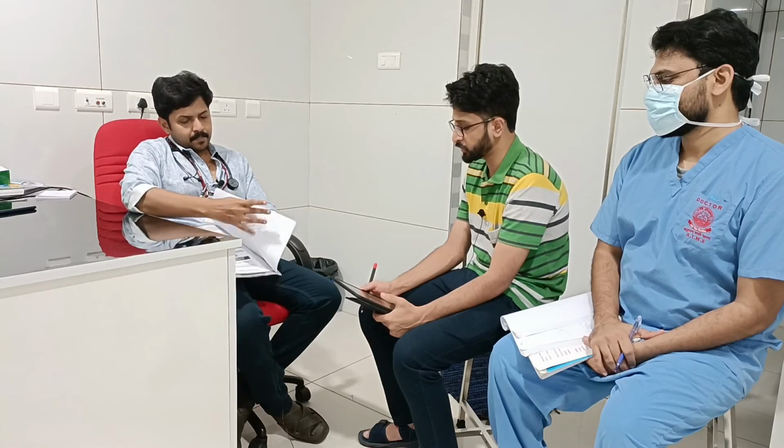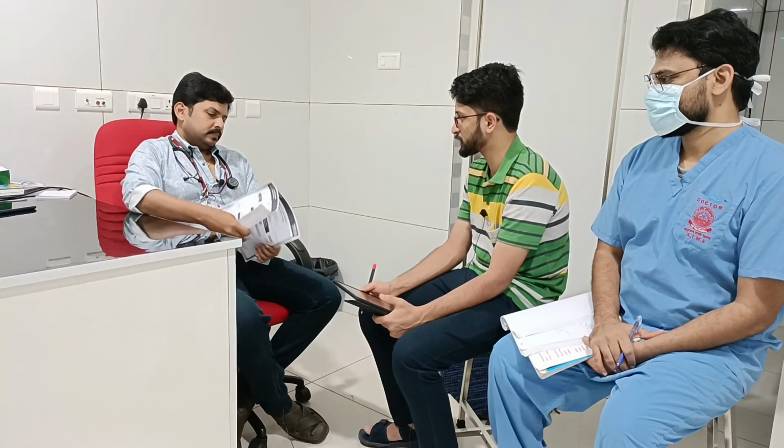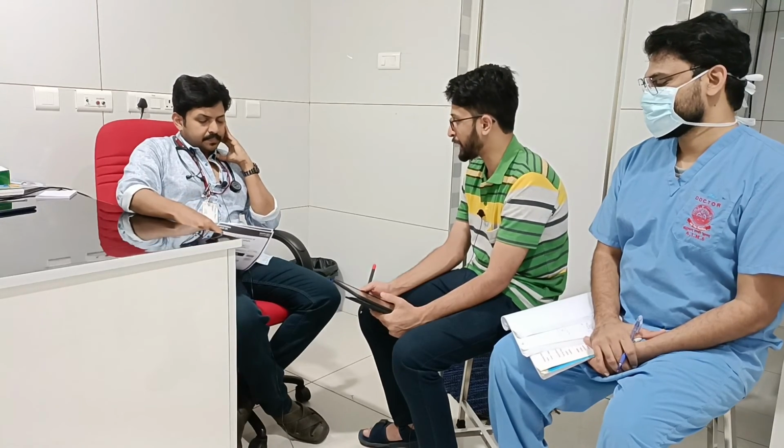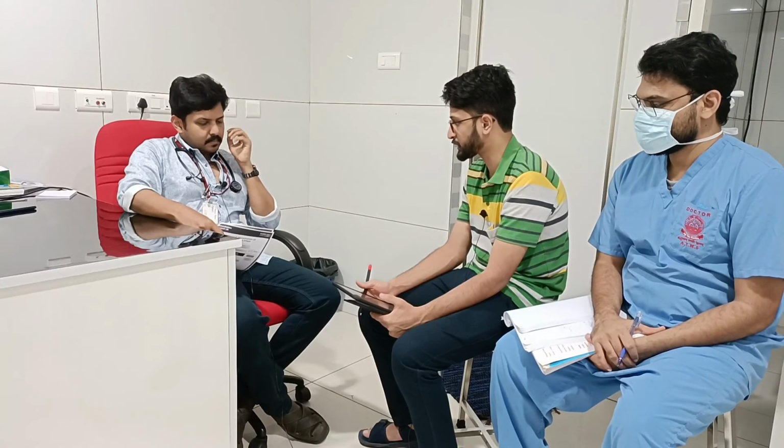Next, we go with the post-resuscitation care. In this, an important point would be that the glucose levels after resuscitation should be maintained. Both hypo and hyper should be avoided. Next, thermal care. In thermal care, we should maintain the temperature from 36.5 to 37.5 degrees Celsius. We should avoid both hypo and hyperthermia.